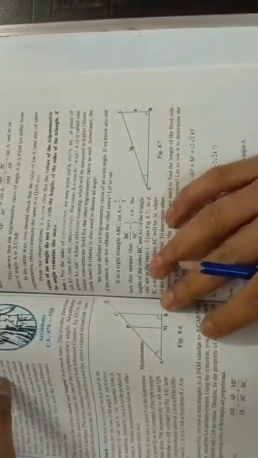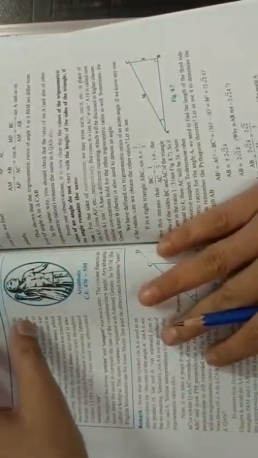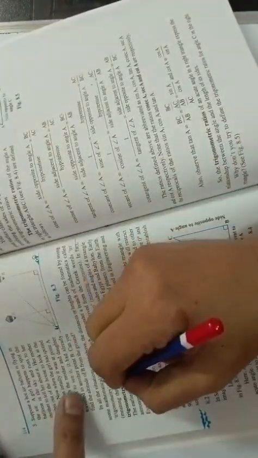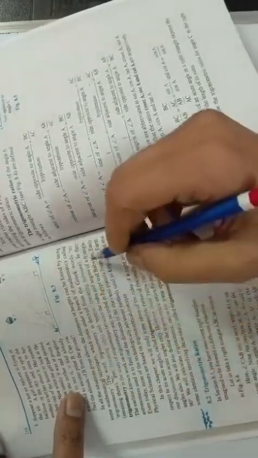Please note that in your textbook I will even mark for your reference the things which need to be marked. The definition of trigonometry.